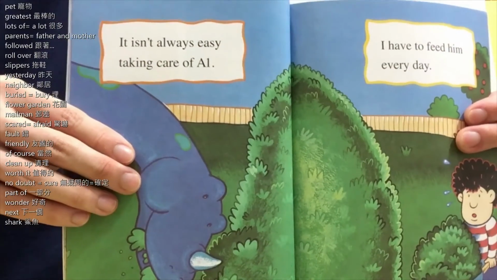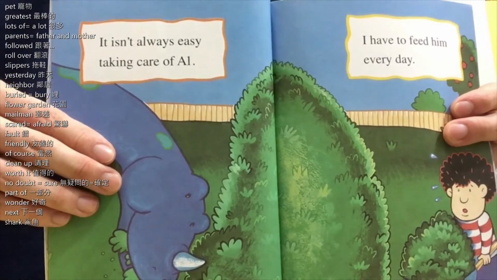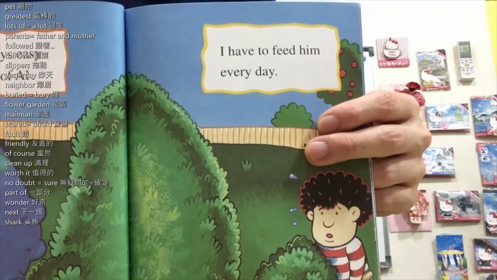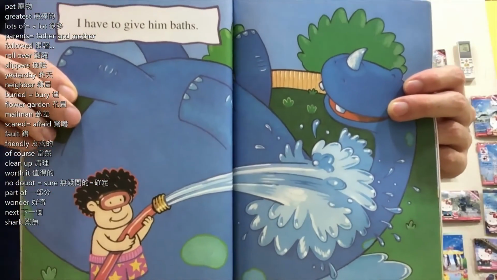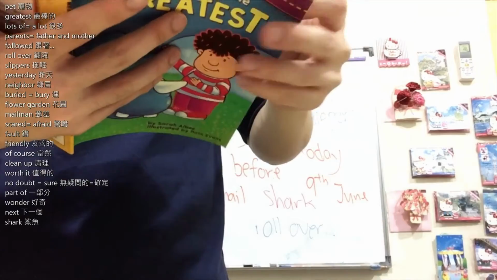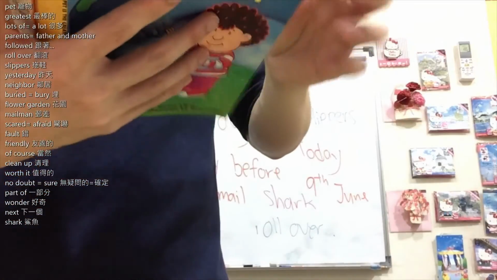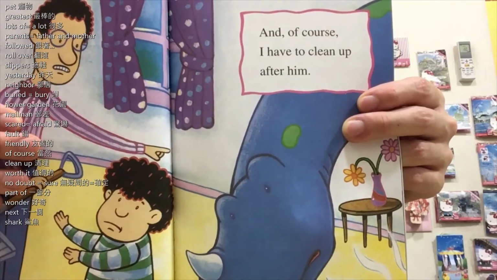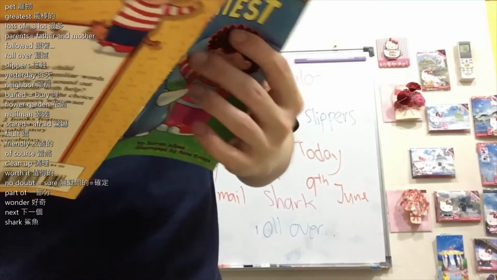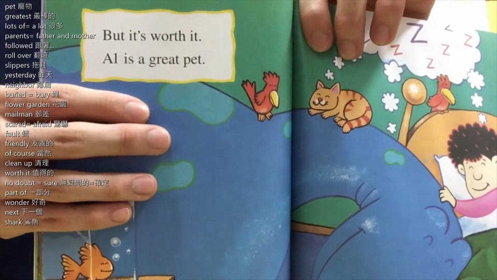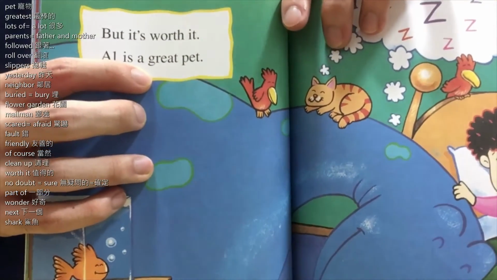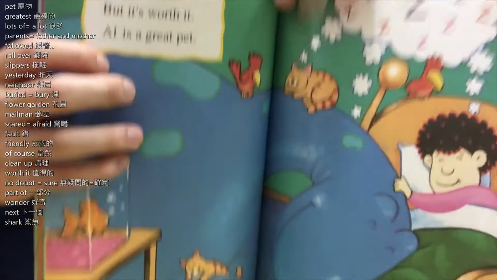It isn't always easy taking care of A1. I have to feed him every day. I have to give him baths. I have to take him for walks. And of course, I have to clean up after him. But it's worth it. A1 is a great pet.